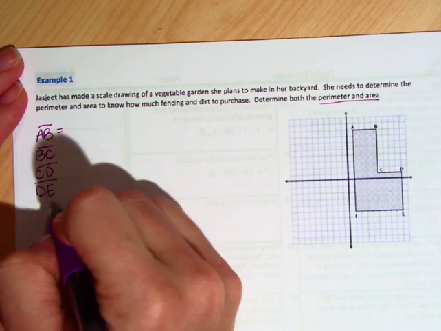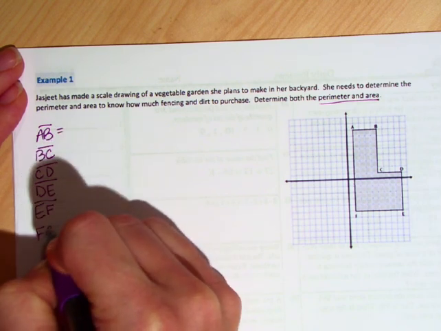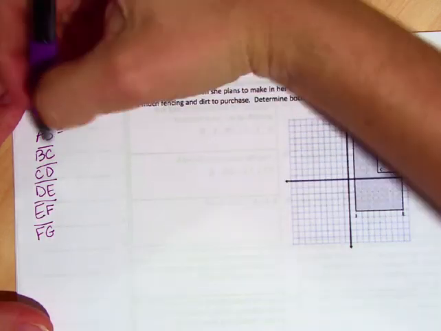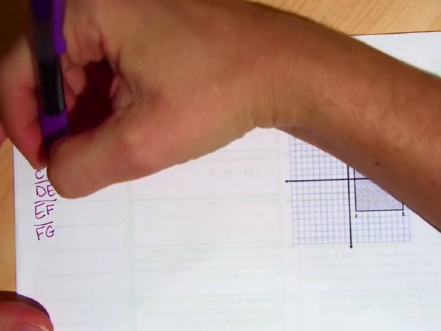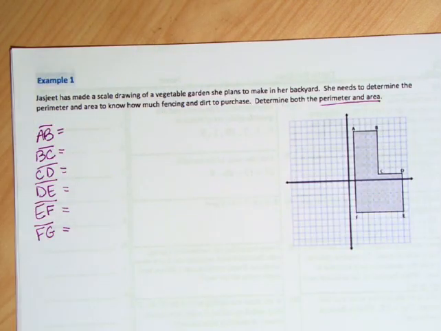So go ahead and do that for me. All right, I'm going to put an equal sign beside each one.